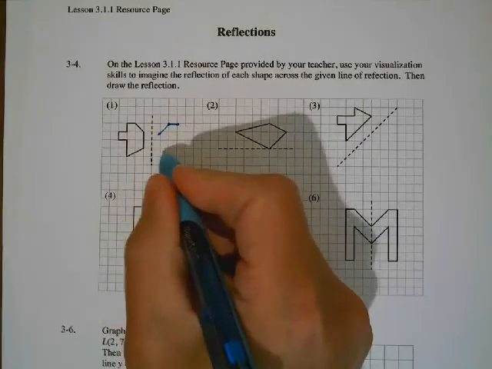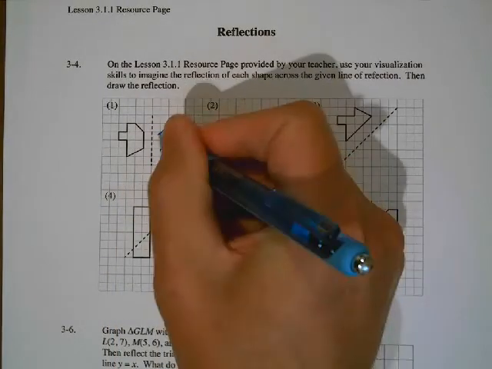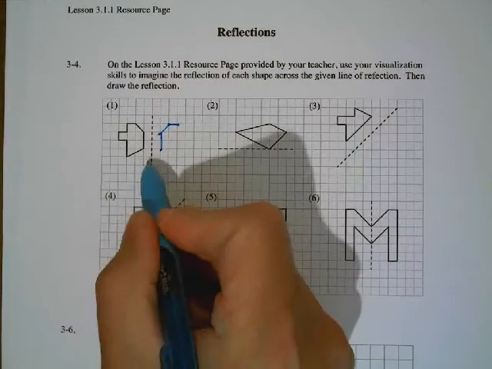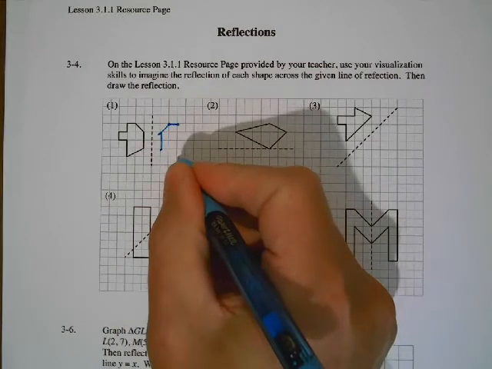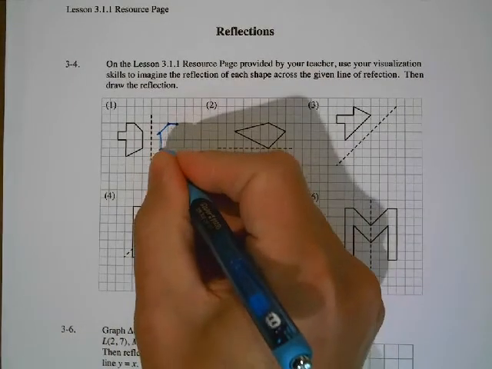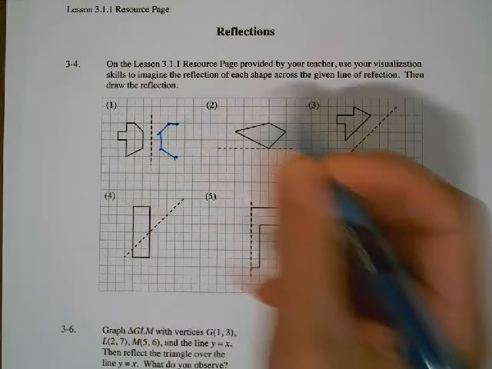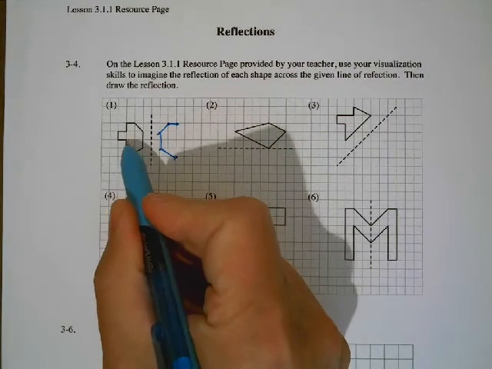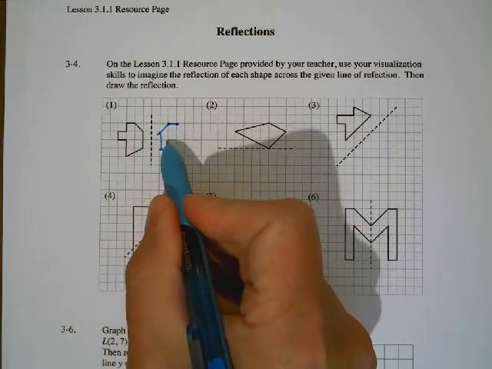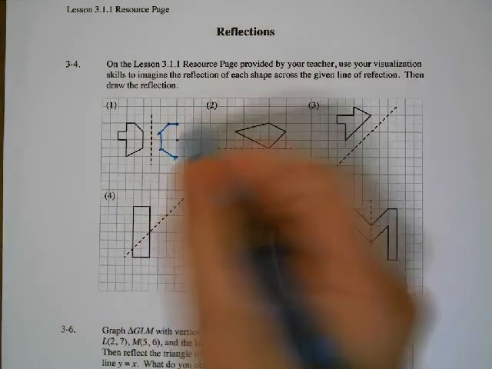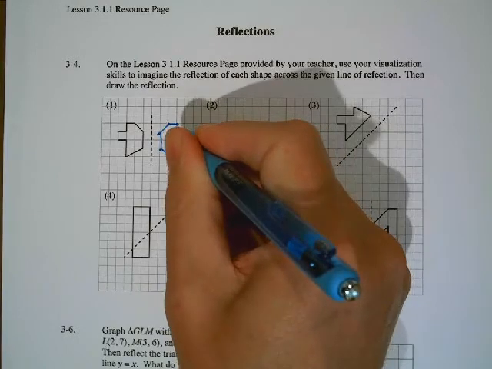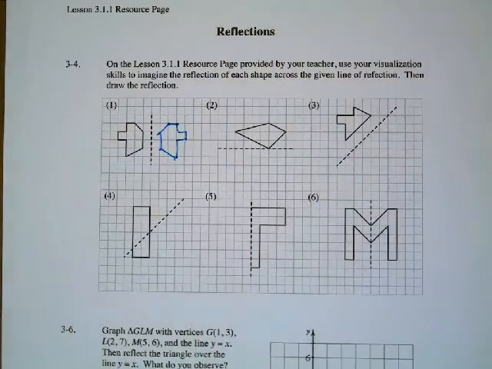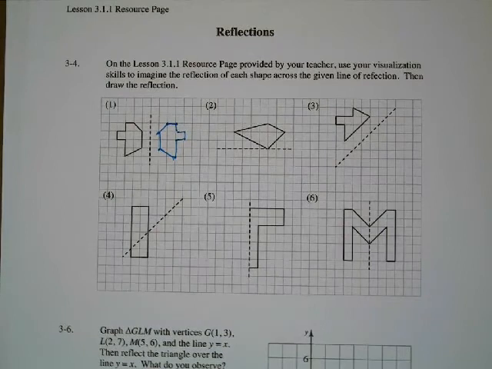Okay, this corner down here is 1 space away. This corner is 3 spaces away, so 1, 2, 3 spaces away. And then this corner is 1, 2, 3 spaces away there. And then it goes boop, boop, boop, and boop, right there. So now we have the shape written as a reflection of its shape.